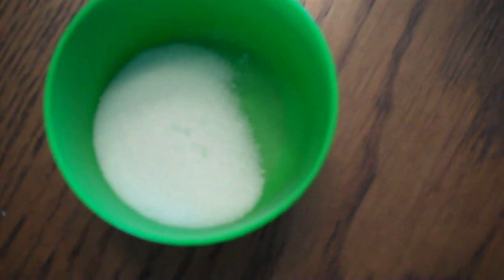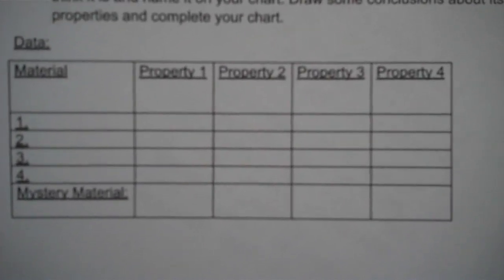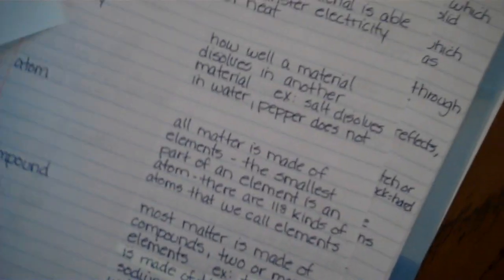So then on your sheet, you're going to go back and fill in your chart for the mystery material. What properties does this mystery material have? And then some of the questions will ask you to make some conclusions about what you think that material, the mystery material, is. Don't worry about whether you guess right or not. That's not really what's important. What's important is what you observed about what properties it has.